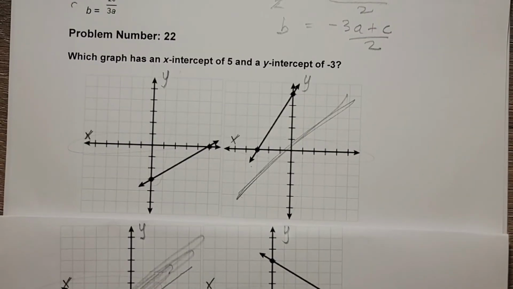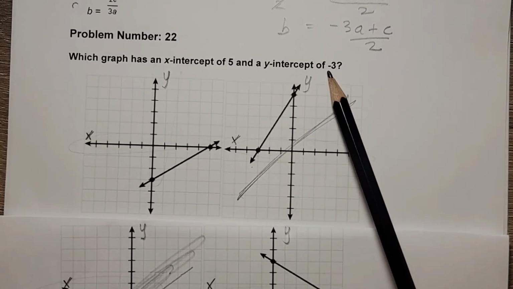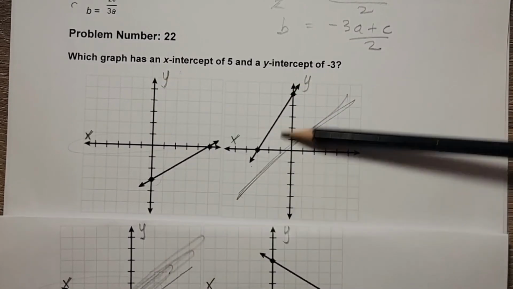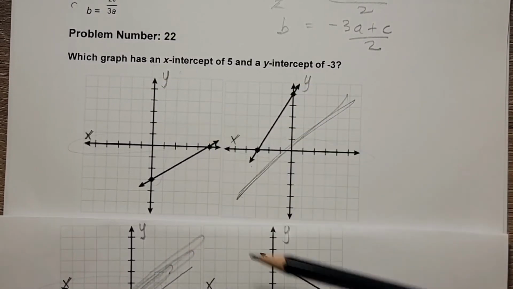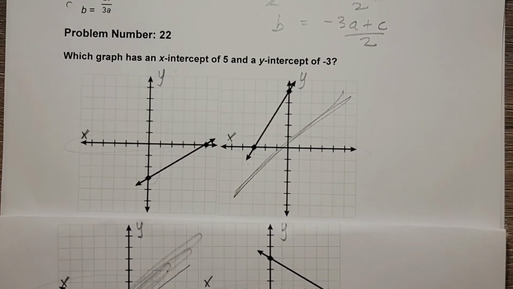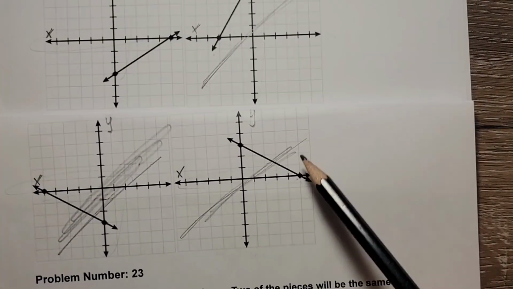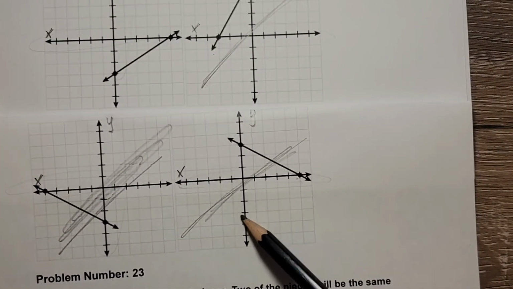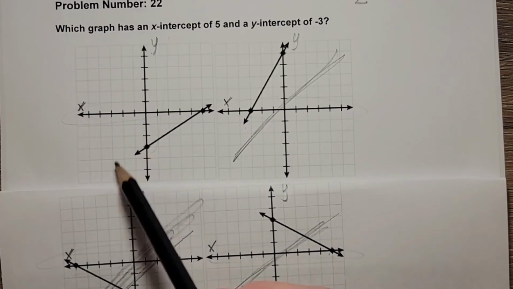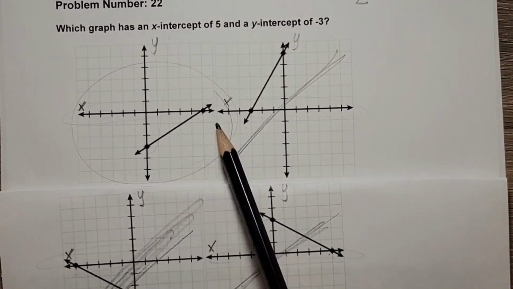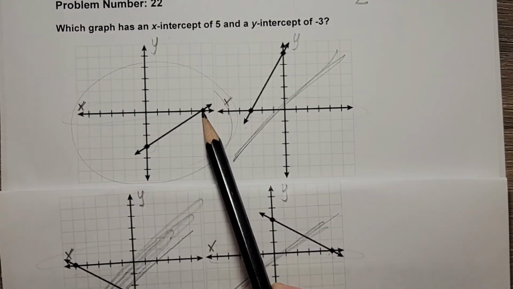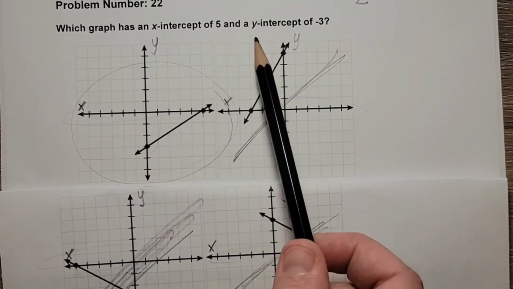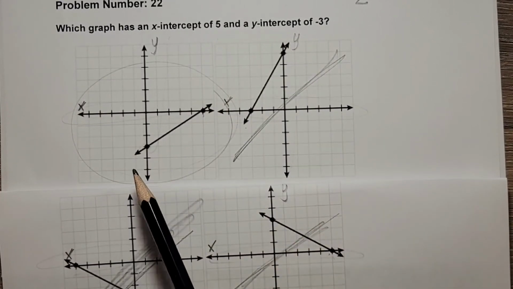Next, okay, next we need to look for a y-intercept of -3. That means look at this y-axis. Between these two, which one is going through -3 on the y-axis? Not this one. There's nothing going through -1, 2, 3. It needs to be right here. So it finally comes down to this one because it's going through the x-axis at 5 and the y-axis at -3.